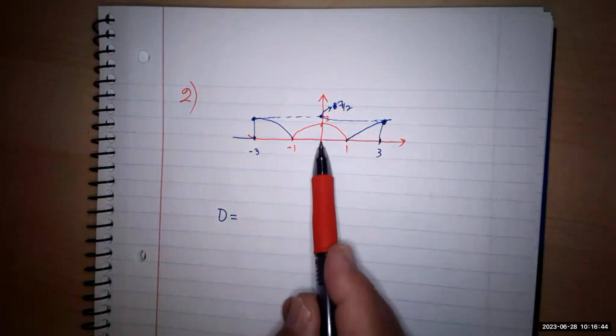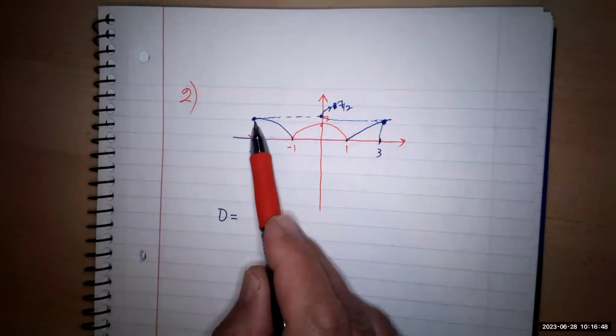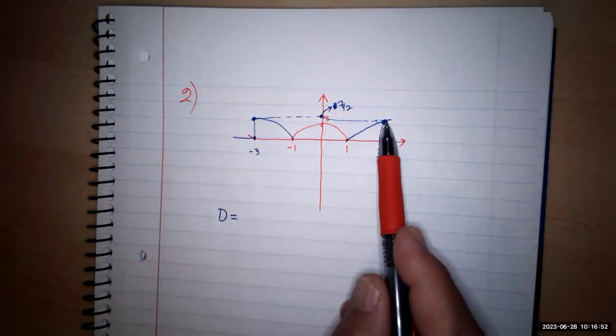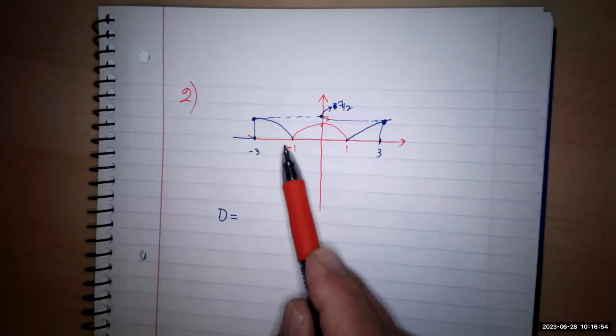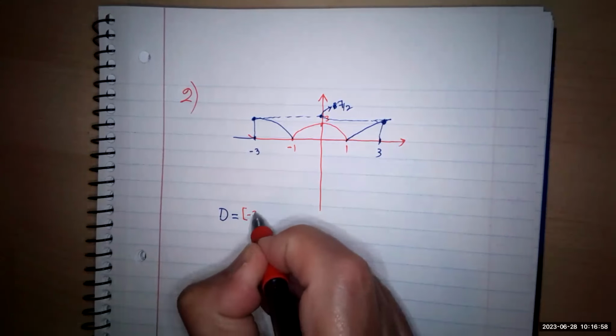You see, you can go up to the -3 here because they restrict it here. And you go up to the +3 here. Okay, so it's a solid point. So this means the domain of this function is the closed interval from -3 to 3.